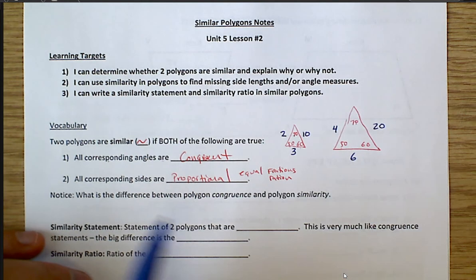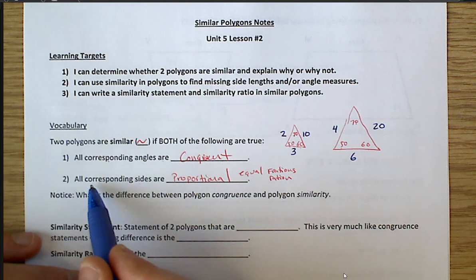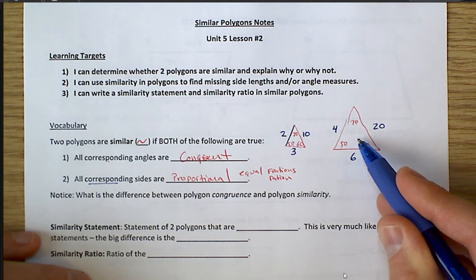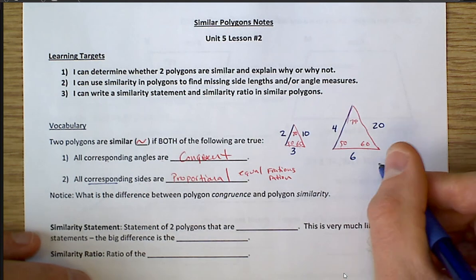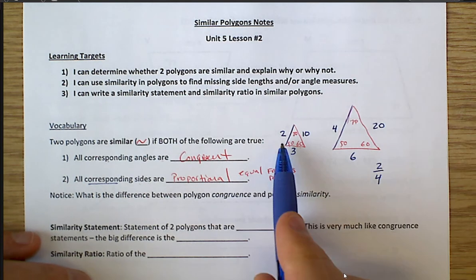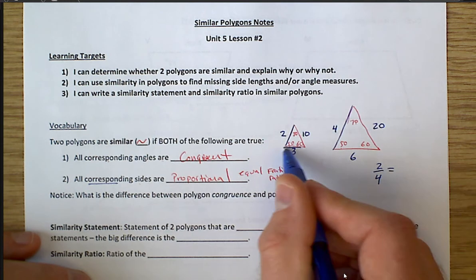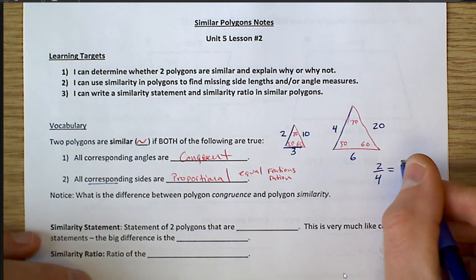All corresponding sides, key word here is corresponding. So what corresponds with the left side on the bigger one? The left side over here. So you'd write 2 over 4. What corresponds with this bottom 3 on the bigger one? 6.